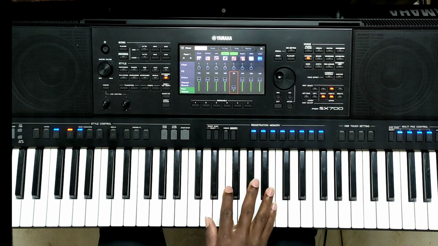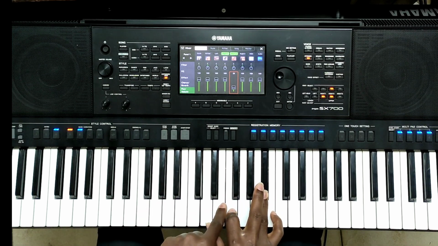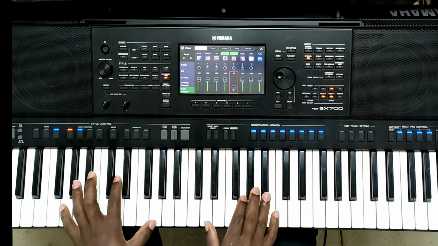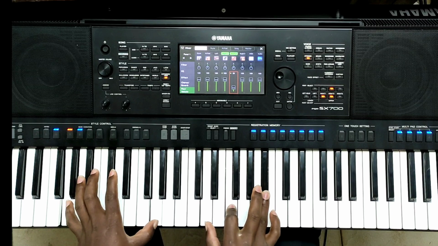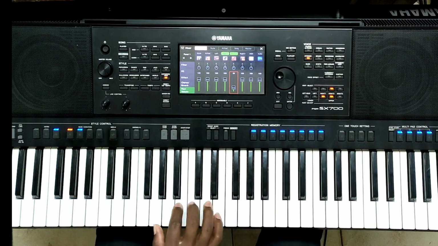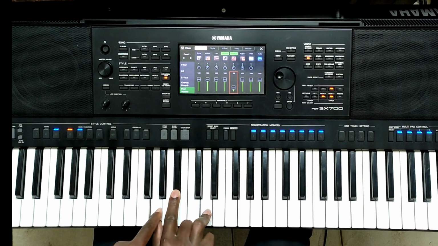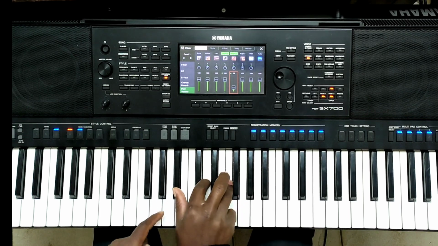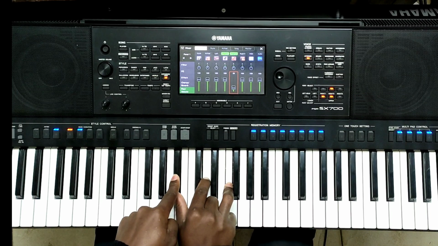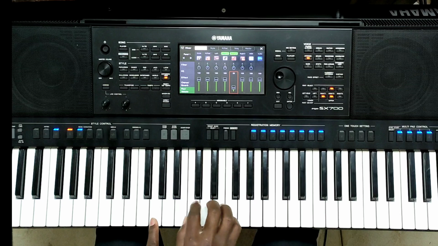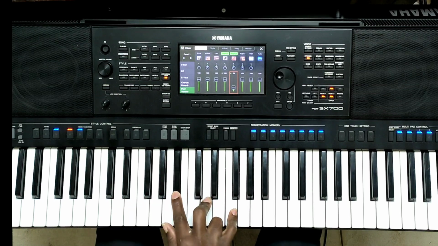So this chord here, the B flat major here, I'm going to replace it with the second degree. It's going to sound like this. Instead of this, I'm going to play the G minor instead of the B flat. Why am I playing this? Because a G minor is the relative minor of this B flat major chord right there.